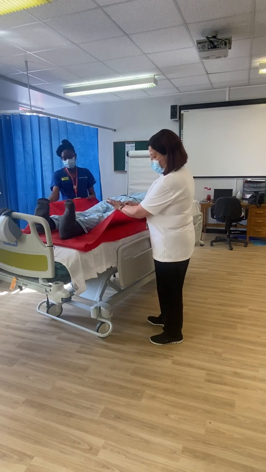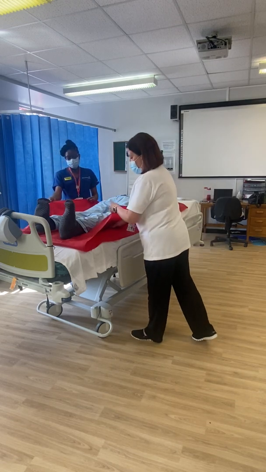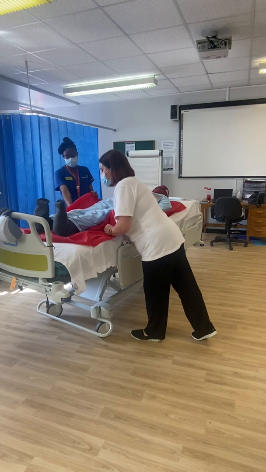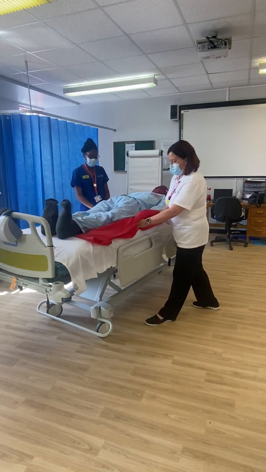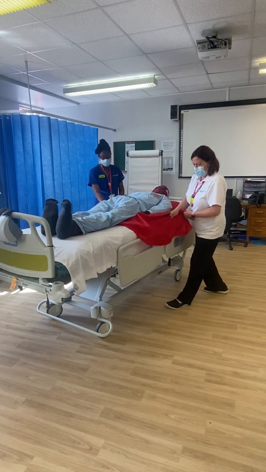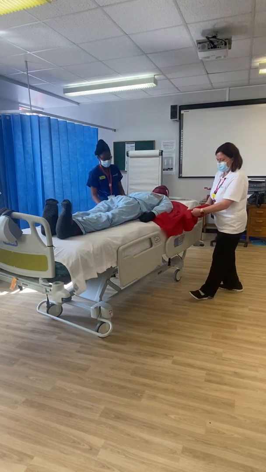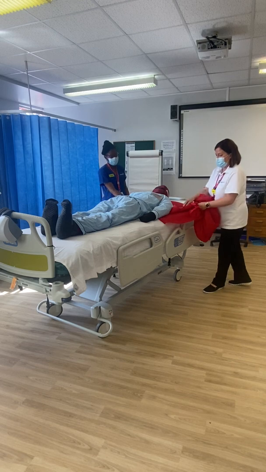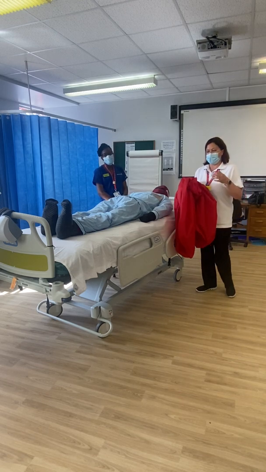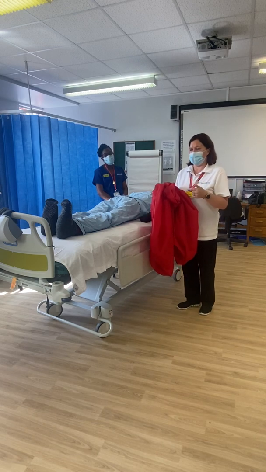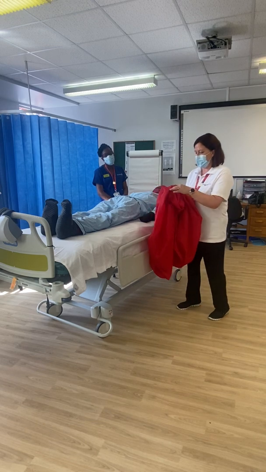So if you lift the slide sheet at one side, put your hand through to the other side and grab the bottom slide sheet, and then in a diagonal upward movement, keep pulling the bottom slide sheet like this. What that does is it brings the slide sheet from under the patient by sliding it against itself.